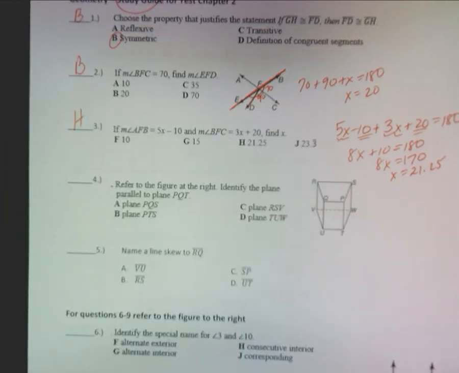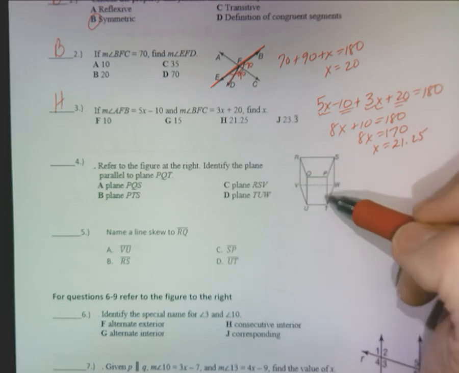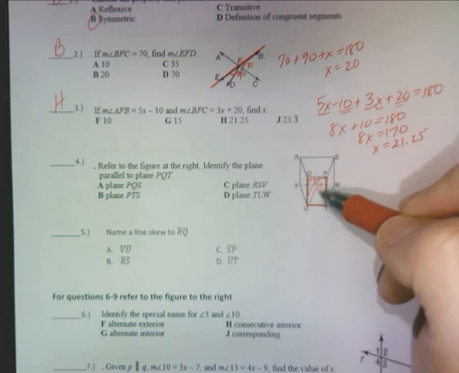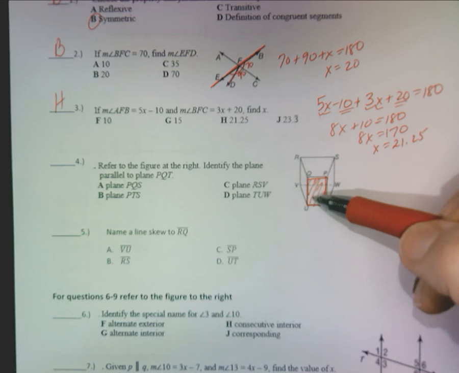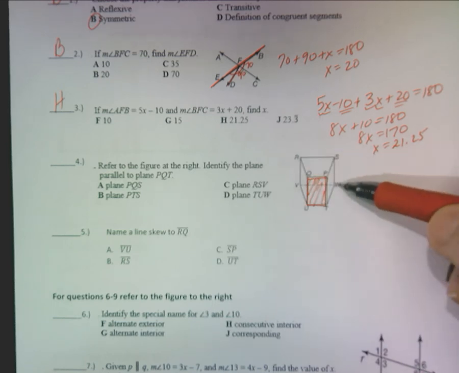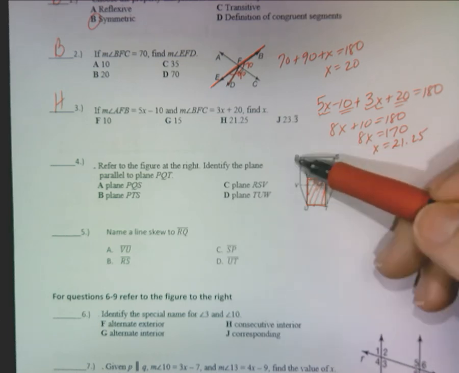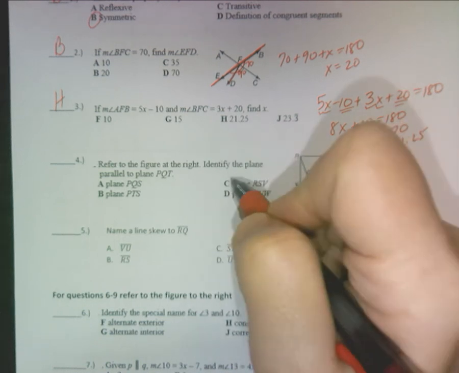All right, number 4. Refer to the figure. Identify the plane parallel to plane PQT. All right, so let's find those 3 points, P, Q, and T. So this is the plane I'm talking about. This plane right here. Can you find the one that's parallel? It's going the same direction. If this is the front of a box, let's say, wouldn't the back side be the parallel side? So an R, an S, a W, and a V. Let's see if I got RSV right there. C.